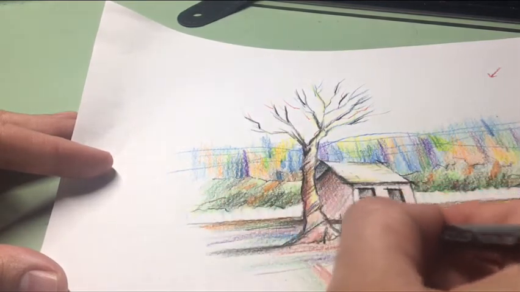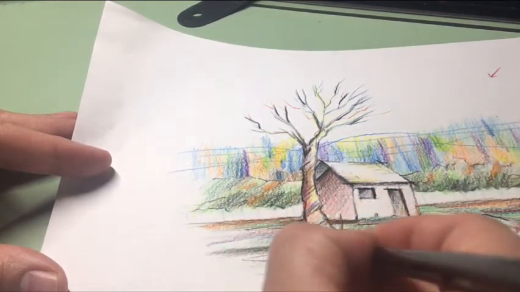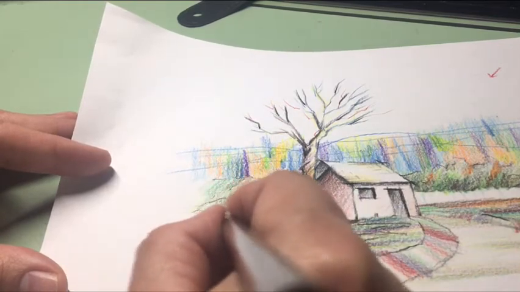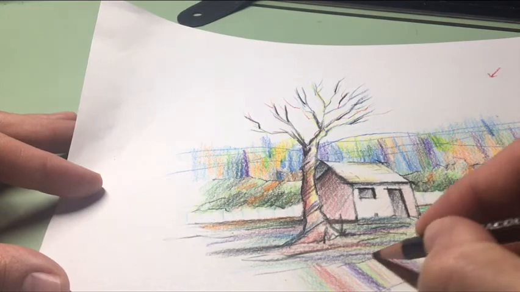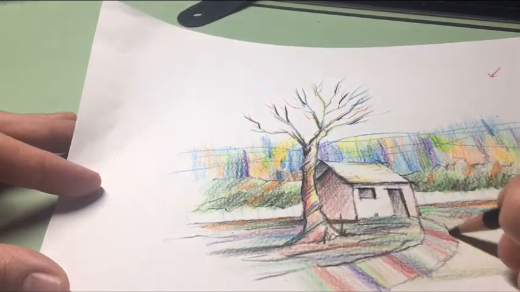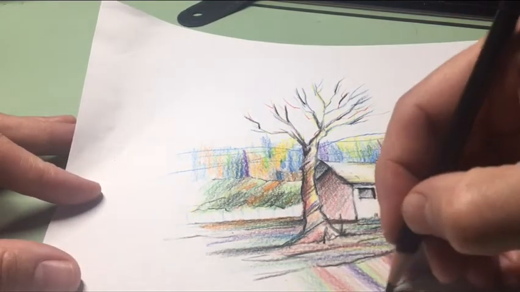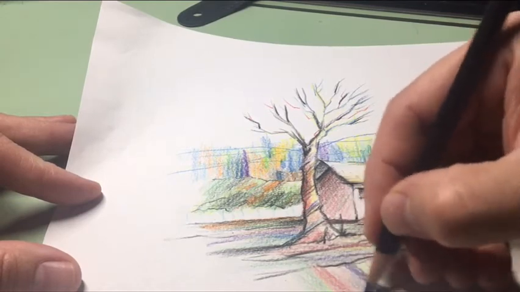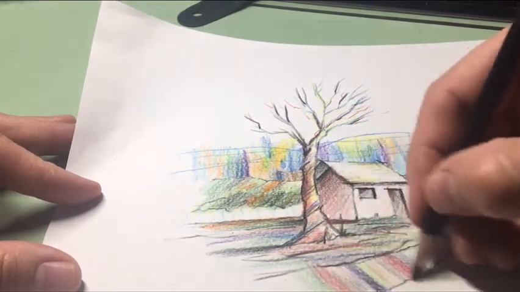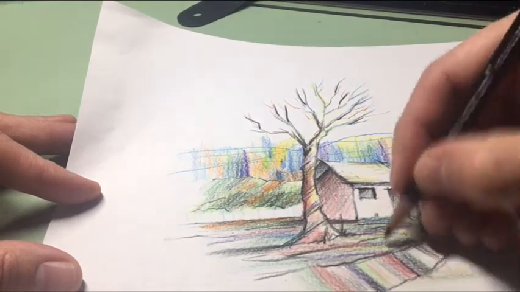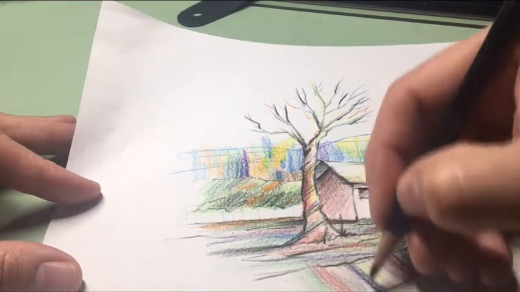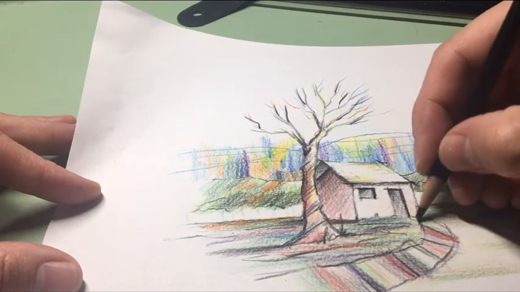Okay, and then there's just some little growies and little things along here to add a little bit of interest there. So come in here and maybe darken this up a little bit here and there. And then this black just starts to pull everything together. Use that for a little bit of topo line.